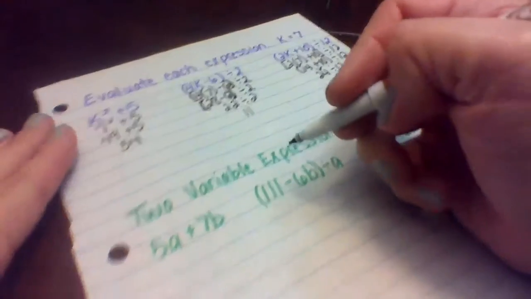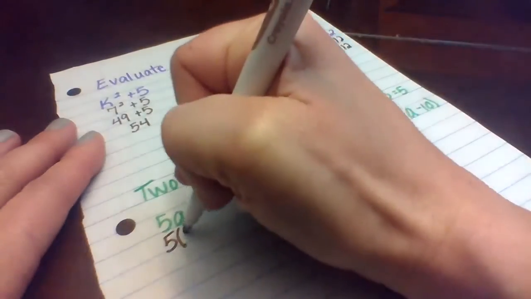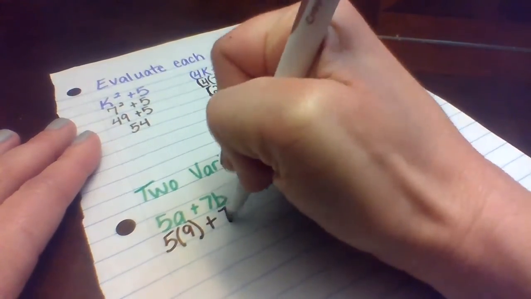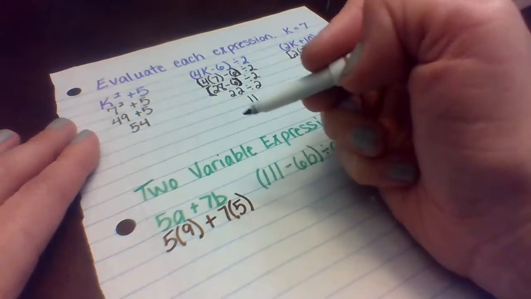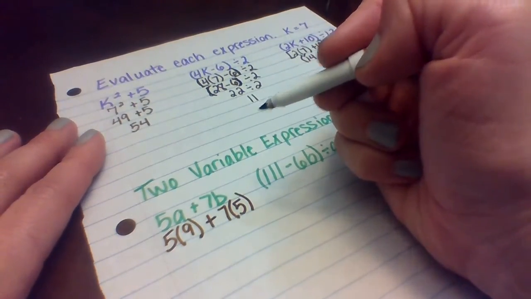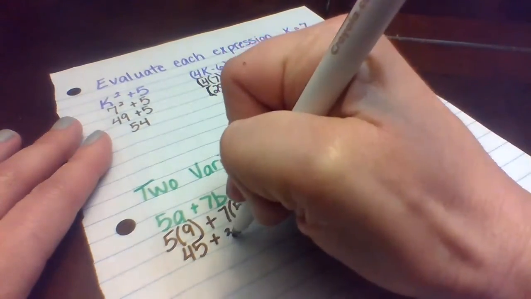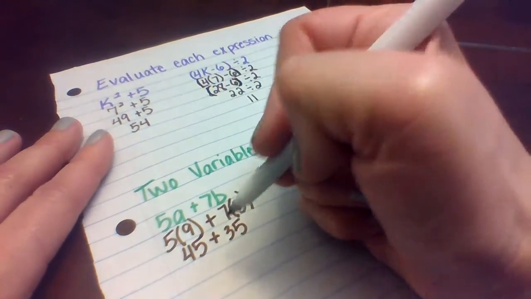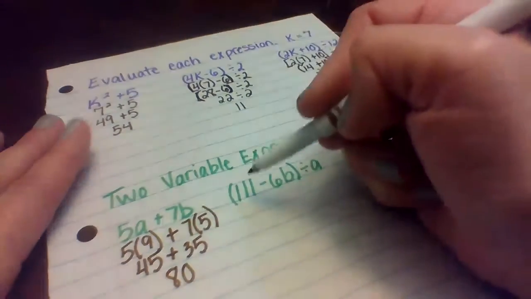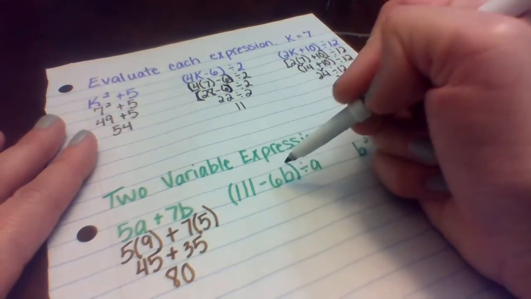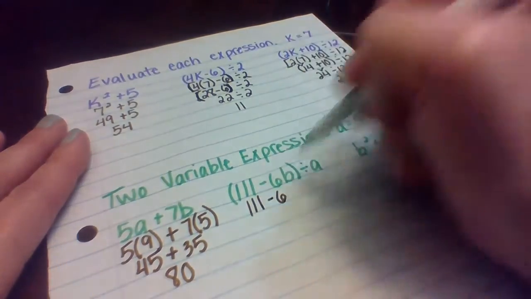So I'm going to rewrite this as 5. Instead of A, I'm going to have 9 plus 7, and instead of B, I'm going to have 5. Then I'm just going to multiply. So 5 times 9 is 45. 7 times 5 is 35. And then add those together to get 80. The next problem, 111 minus 6 times b, which is 5.